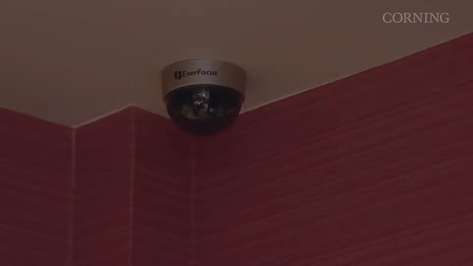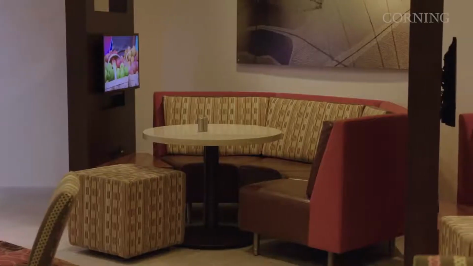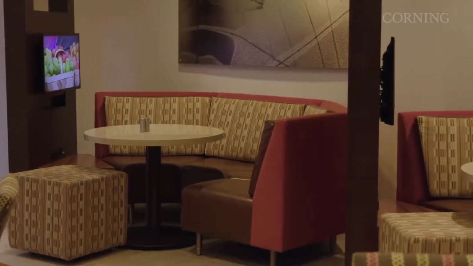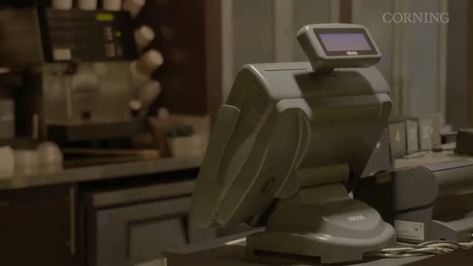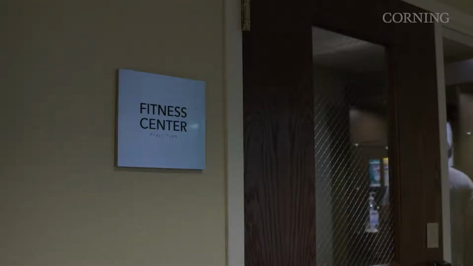As you wrap around the corner, you'll see the conference rooms. In the conference rooms, we have both hardwire drops as well as Wi-Fi connectivity. There is a bistro and restaurant in the facility where we have both IPTV connectivity as well as Wi-Fi and additional point of sale. There's the fitness center. In the fitness center, we have all the connectivity to the exercise equipment so you can watch content via IPTV as you're exercising.